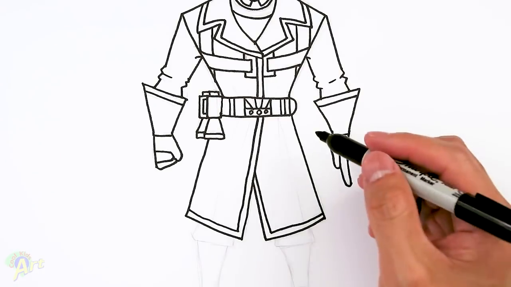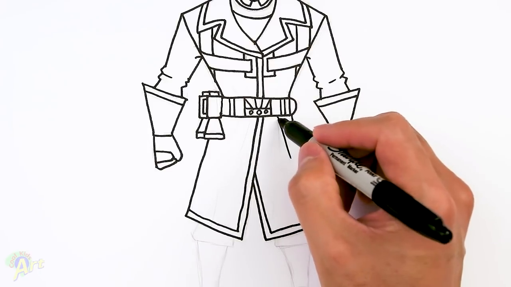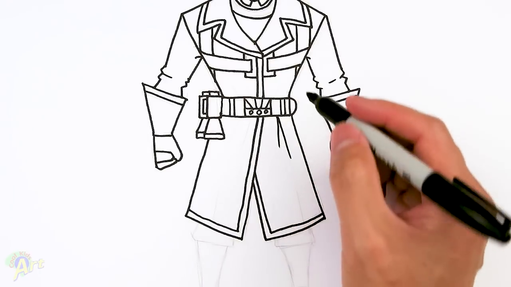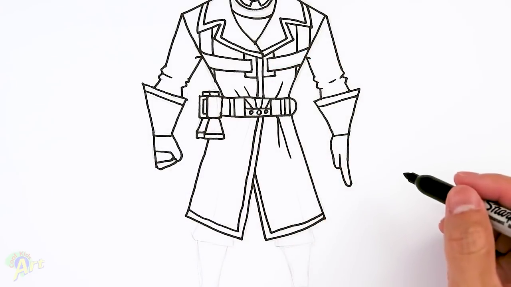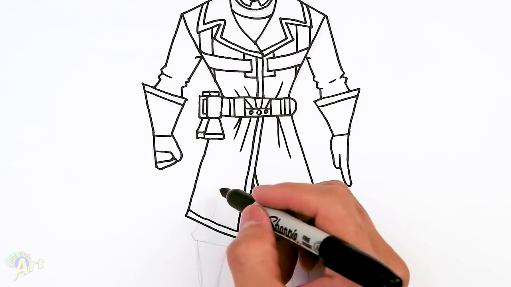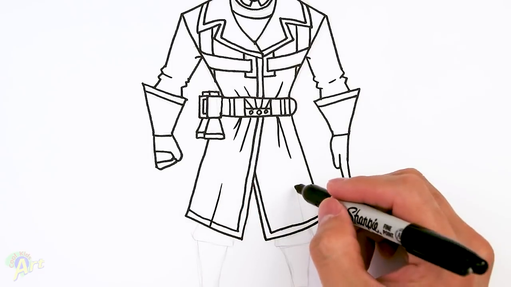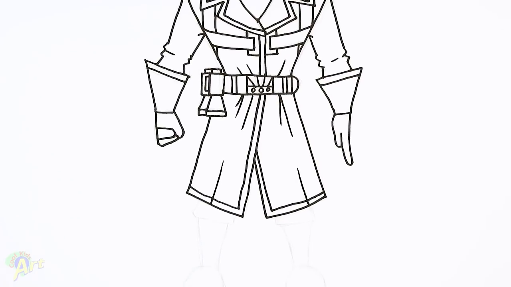Okay, and then let's add in some details for his coat. So it looks like it's all bunched up here. So draw two lines like that. So around his waist. Let's draw some lines. And then even down here, we can add in a little line for little folds. Okay, so now it looks like cloth.